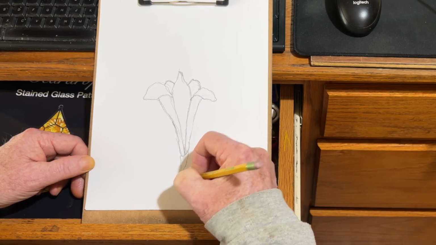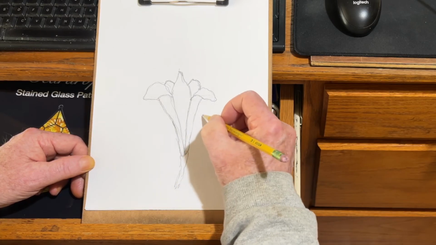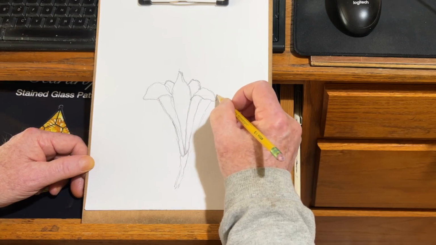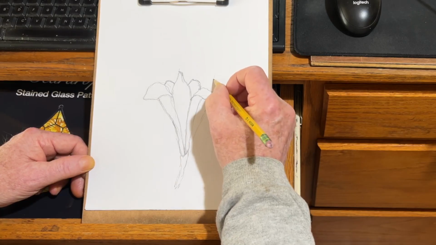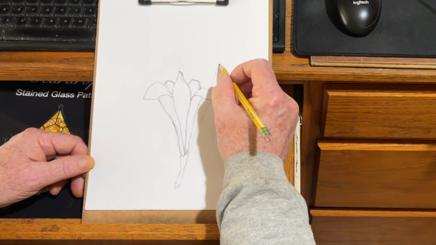A little stem. I'm going to move along a little faster because of time constraints. You can get a leaf, kind of a leaf up here.